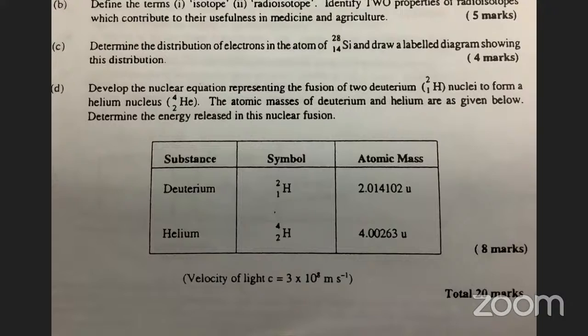What is the number of electrons in that particle, silicon-28, atomic number 14? What's the number of electrons? And what did I say about the protons?